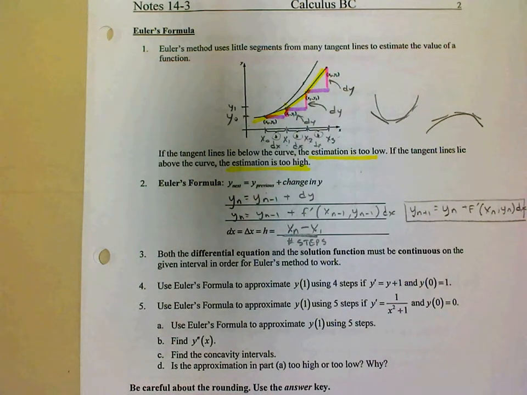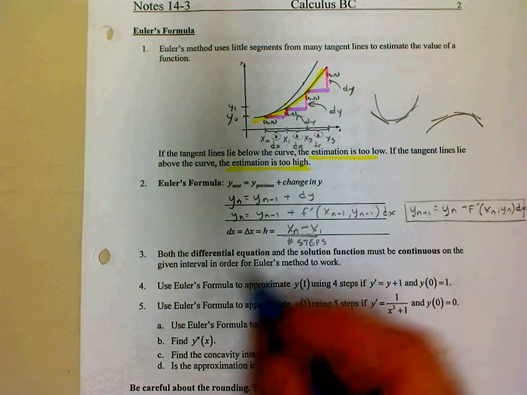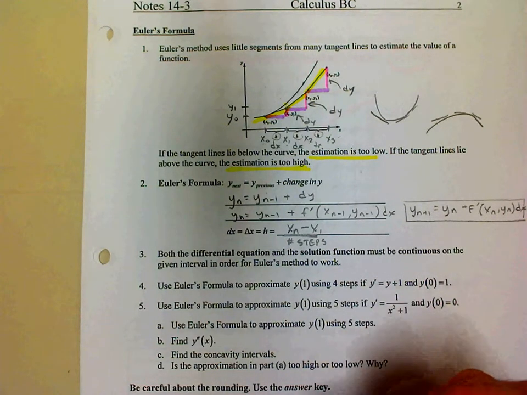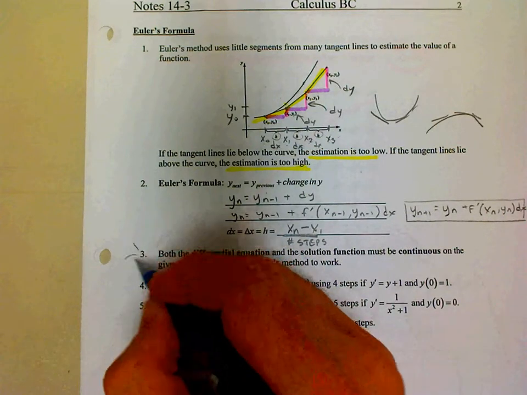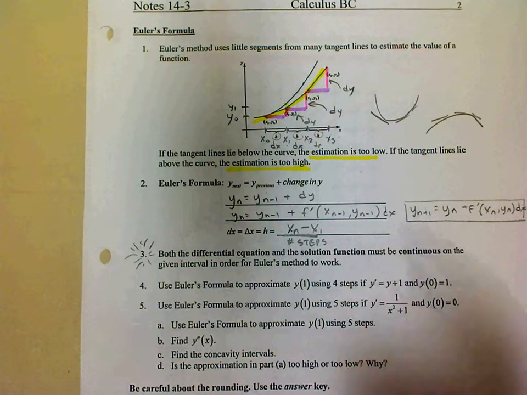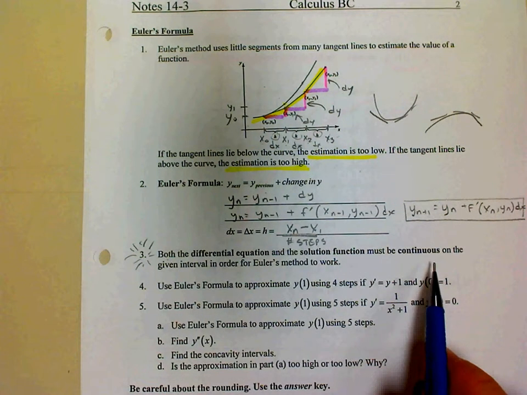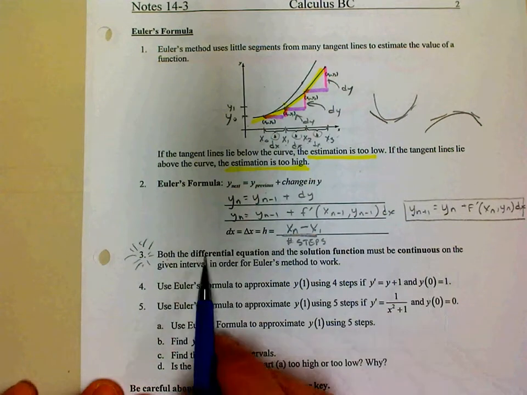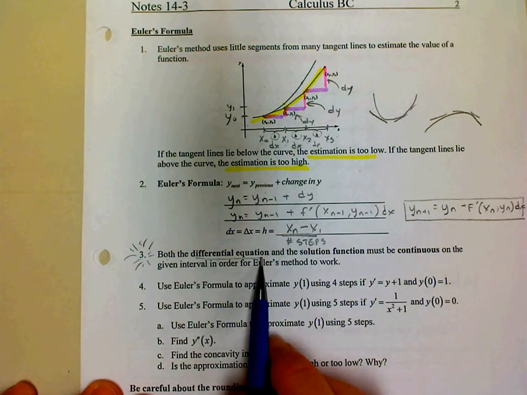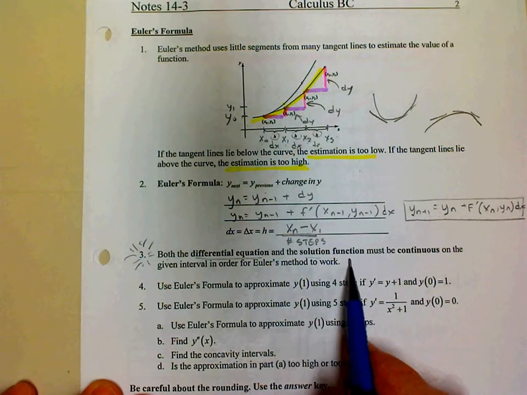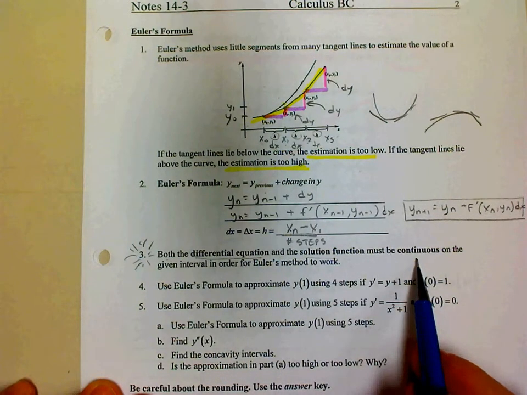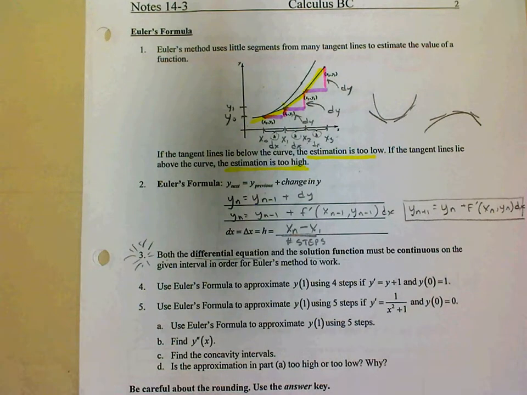Okay? Now, before we do any more calculations on this, let's just point out here, part 3. We're going to go back and flesh this out, but in order for Euler's method to be used, both the differential equation, or y prime, and the solution function must be continuous on the given interval, not over all reals, but over whatever interval this is. If it's not continuous, it will be a problem.